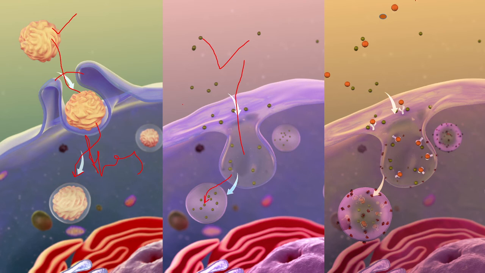The third type of endocytosis is receptor-mediated, in which this is the material which has a receptor here. It attaches to this receptor, and from the receptor a clathrin-coated vesicle forms, and the vesicle moves inside the cell. This is known as receptor-mediated endocytosis, where the molecule is attached to the receptor. So the receptor mediates the endocytosis.